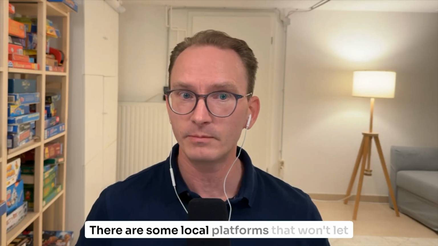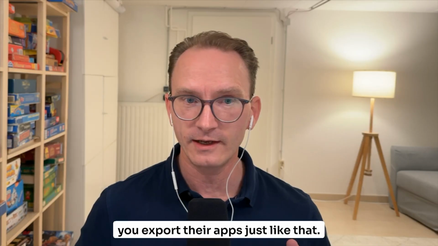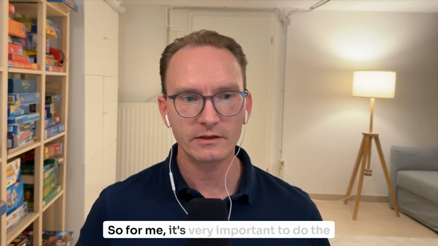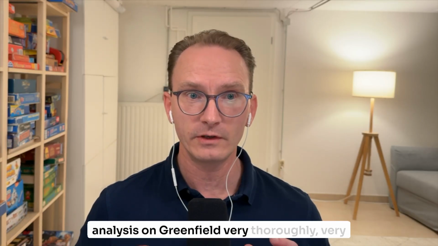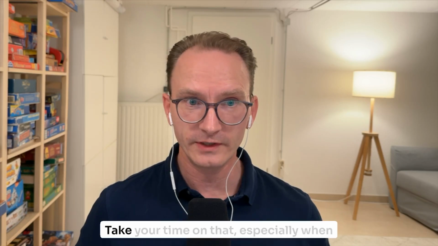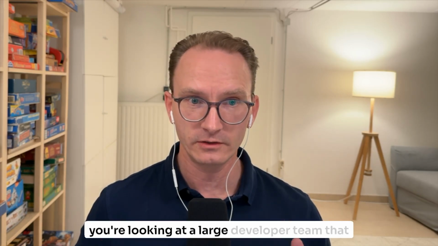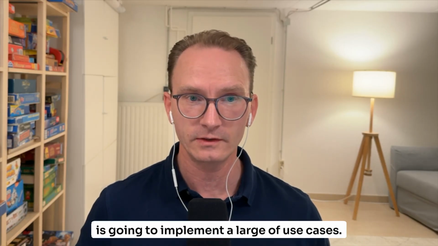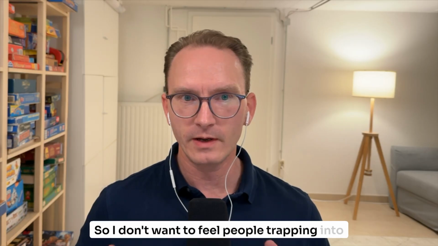Yep. There are some low code platforms that won't let you export their apps just like that so you could import them into a different platform. So for me, it's very important to do the analysis on greenfield very thoroughly, very thoughtfully. Take your time on that, especially when you're looking at a large developer team that is going to implement a large number of use cases.